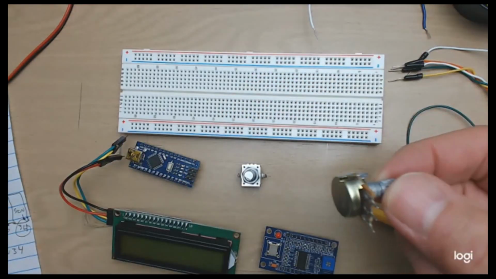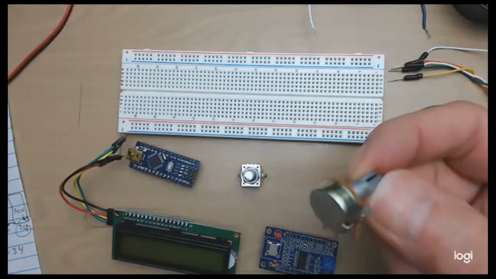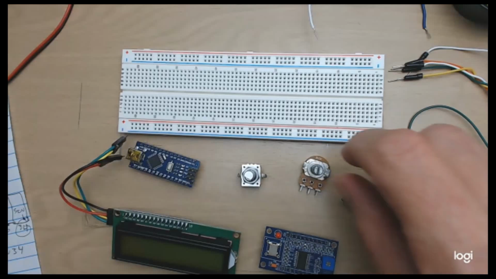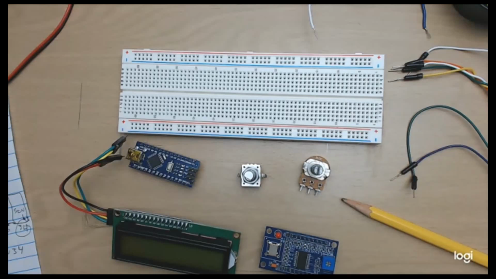And then the last piece is a 10K linear potentiometer, and what that does is it allows you to control the amplitude of the signal that comes in and out. So those are all the bits and pieces that go together. Of course, you've got wires and jumpers that connect it all together.